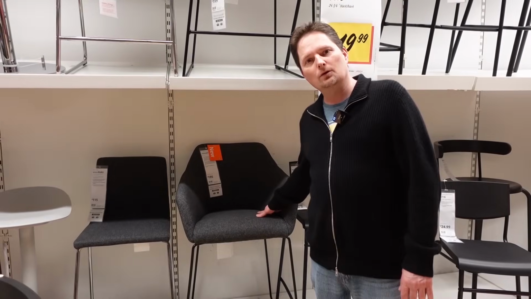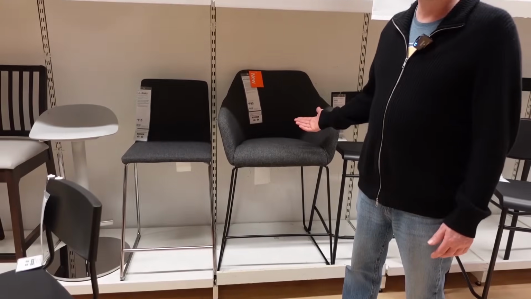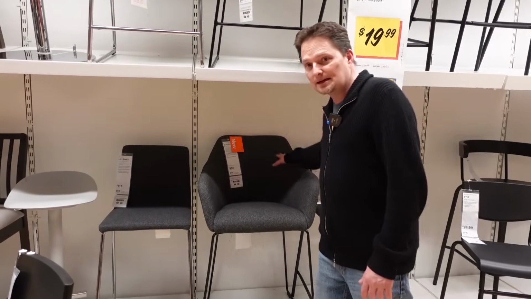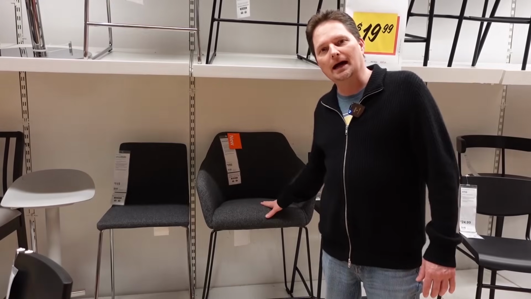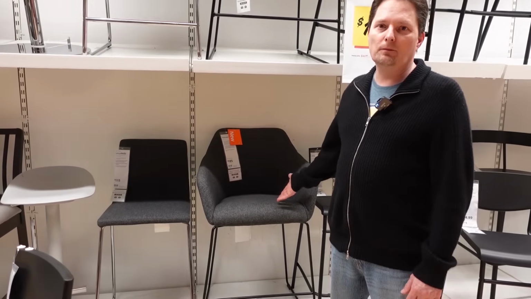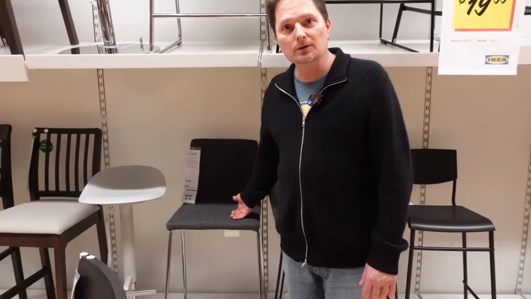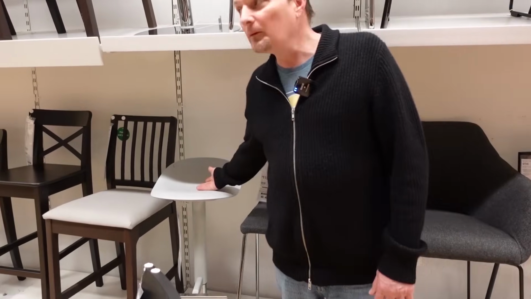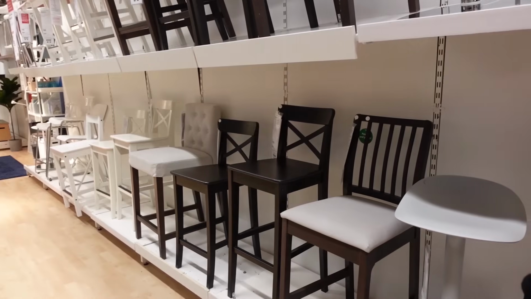And this is a bar stool too, because it's higher. It looks like a chair. It's got sides and a back and everything, but because it's higher, we call it a stool. This is a bar stool. And this is a bar stool too. We have a lot of bar stools.